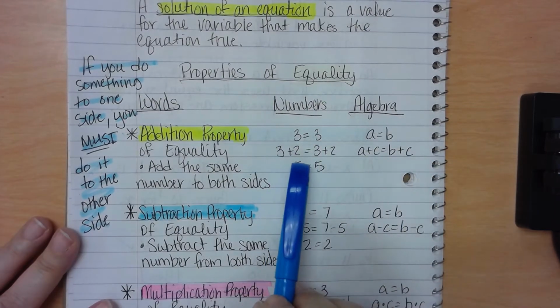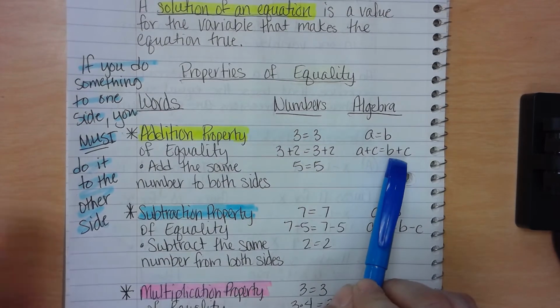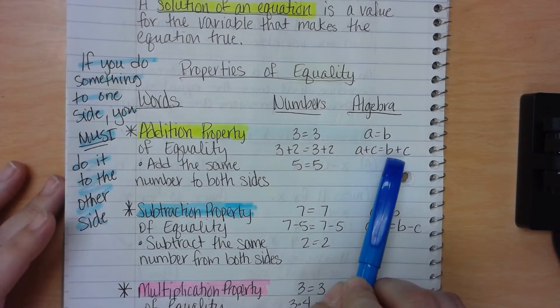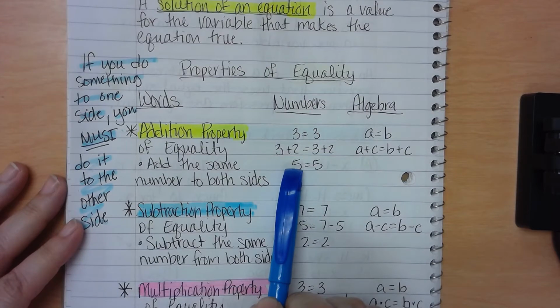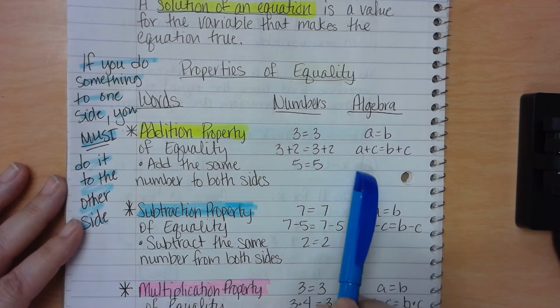So this is the elementary version of what you would have been doing, and now we're just changing it to variables to represent all numbers that this applies to. So this is an example of when this would be true. And this is true for all worlds.